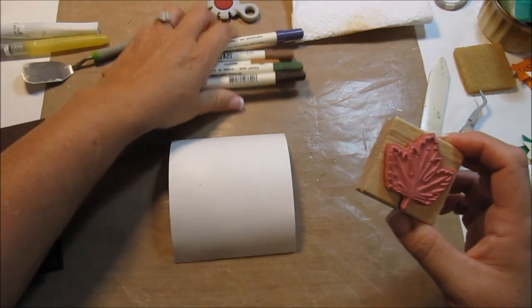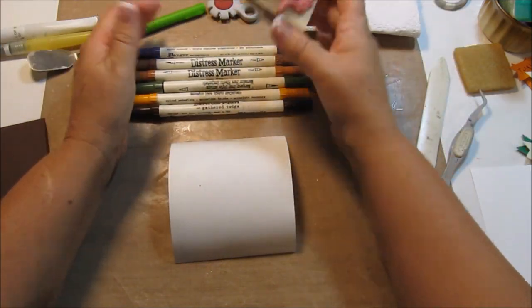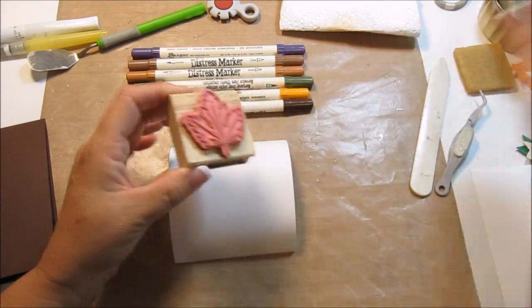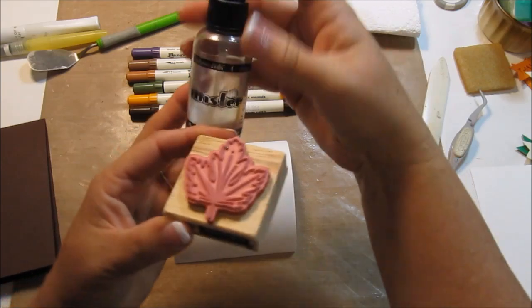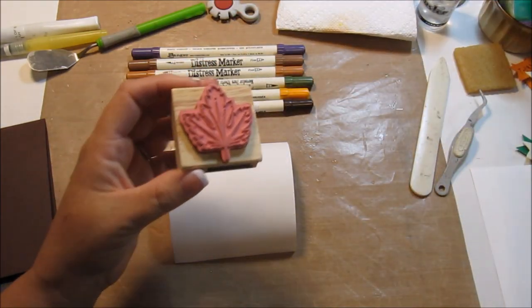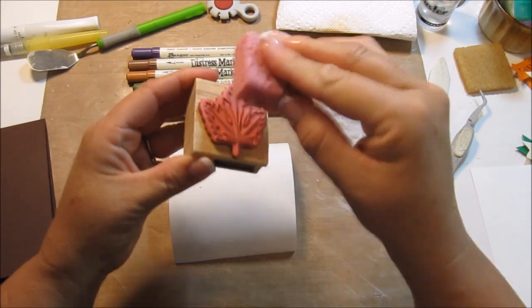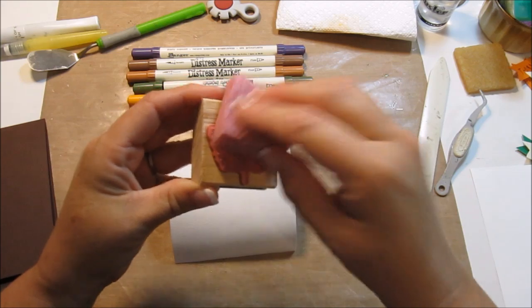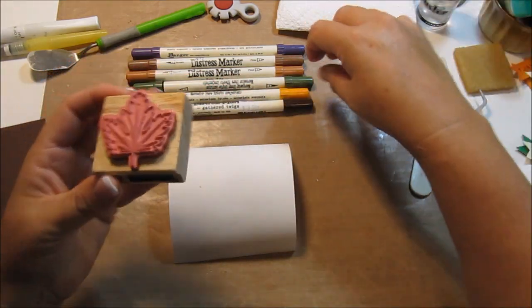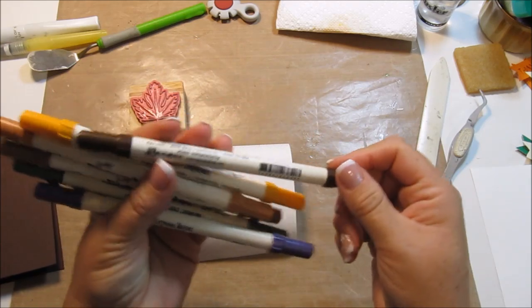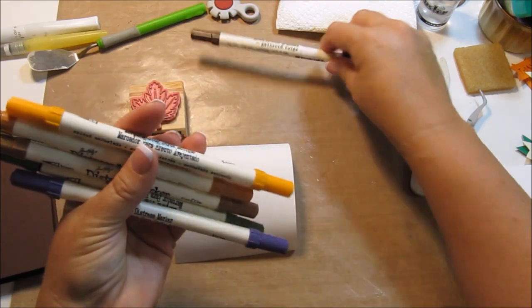Now this is kind of a cool technique. There's a couple different ways you can do this. You can spray your stamp with a spray bottle like this, or if you don't have a spray bottle, again, you can just kind of dampen it with your sponge. Not wet it, but dampen it.